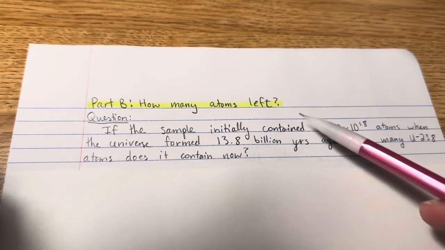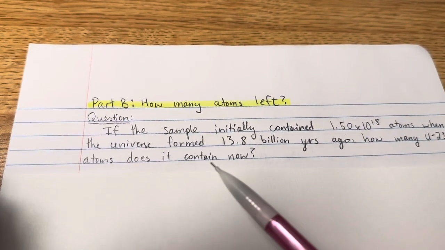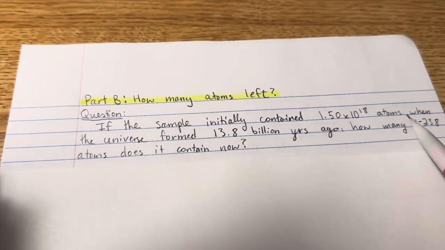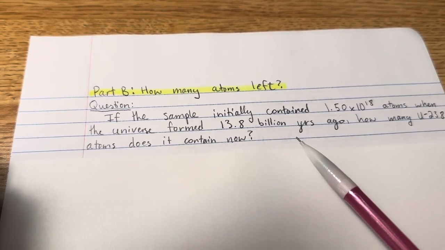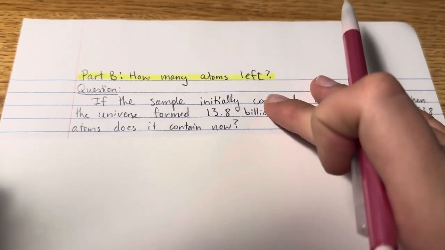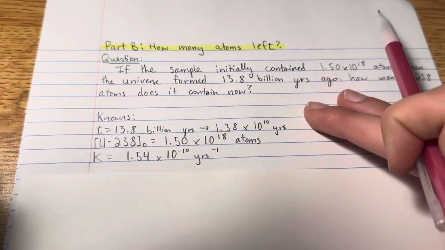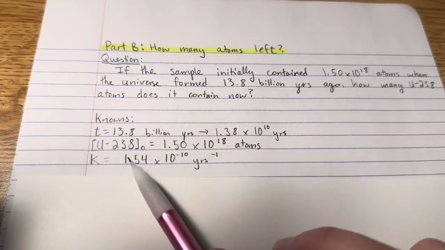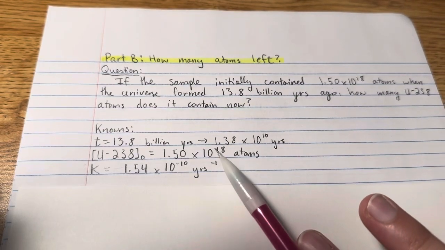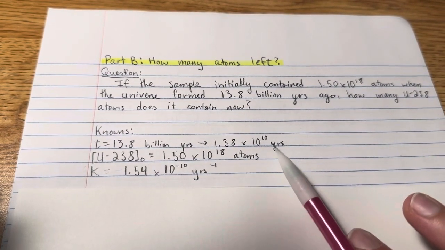How many atoms are left? Question: if the sample initially contained 1.50 times 10 to the 18 atoms when the universe was formed 13.8 billion years ago, how many U-238 atoms does it contain now? Again, let's start with our knowns. We know that 13.8 billion years is the time we're looking for, and we're going to make this in scientific notation, which would be 1.38 times 10 to the 10 years.